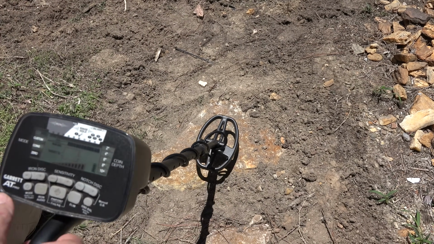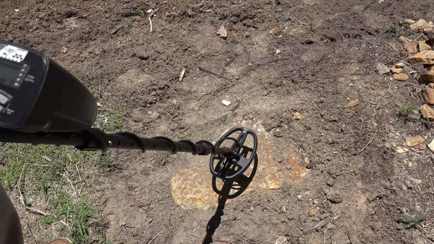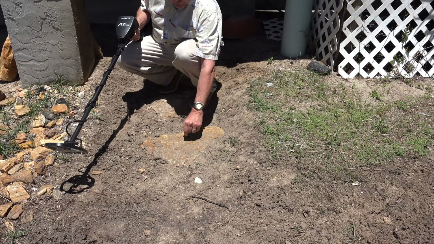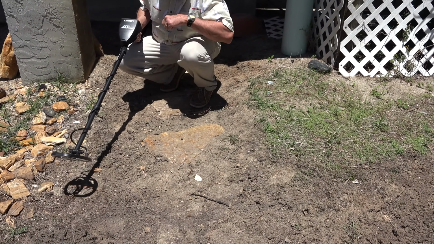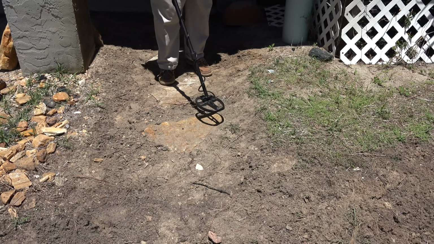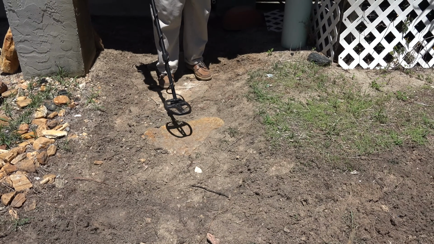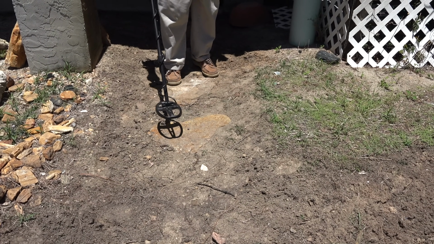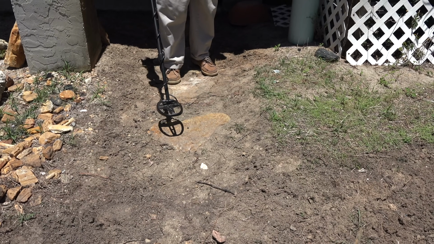Okay, let's see what we can find. Now, so we all know what we're talking about, let's just take our little 1/8 ounce, put it down over the 80% mineralized block. Stopped. There we go. Got it now.